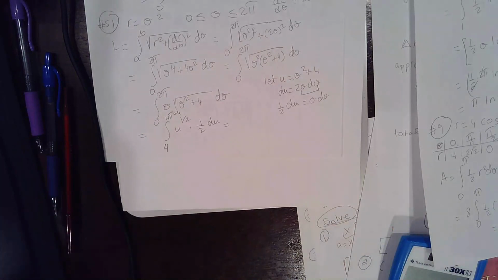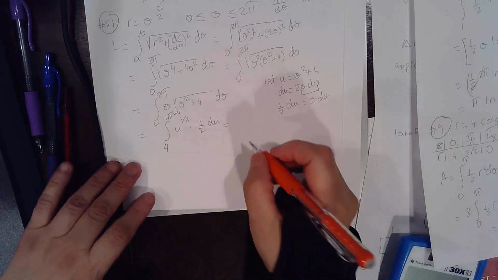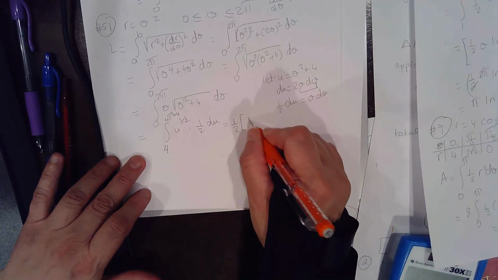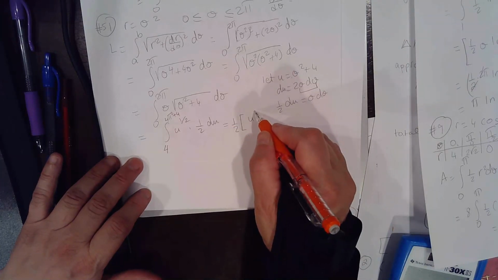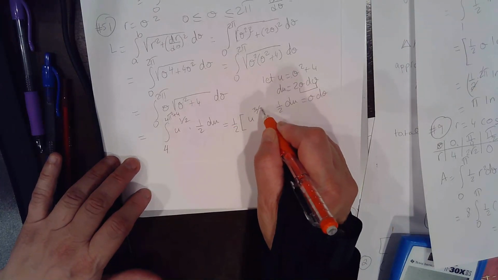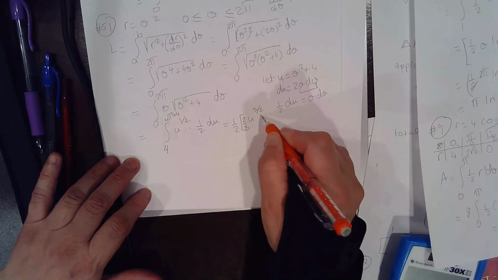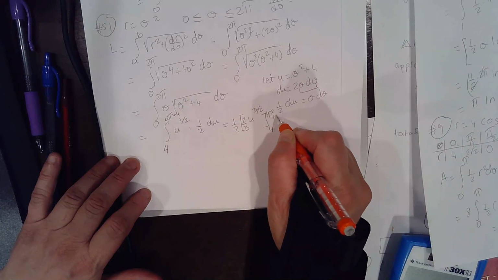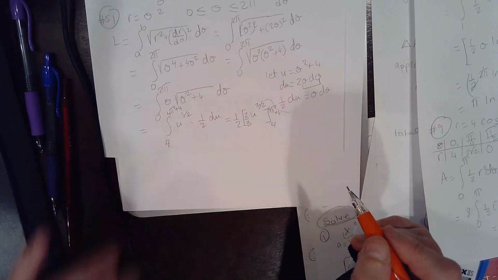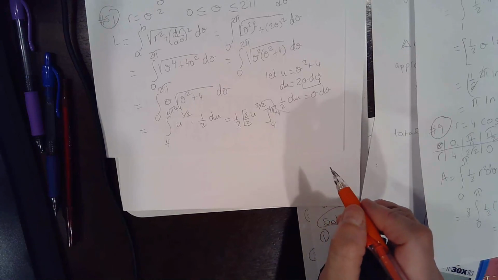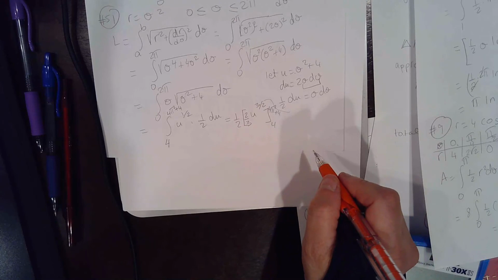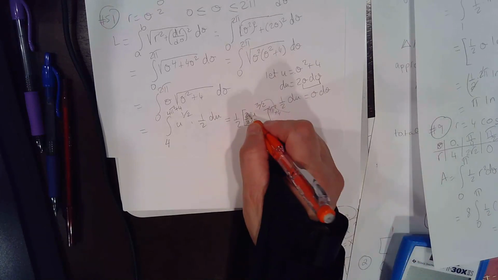And now you can easily integrate this, right? What does that give us? That's 1/2, you can pull it out. 1/2 plus 1, that's u to the 3/2 divided by 3/2, multiplied by 2/3, from 4 to 4 pi squared plus 4. You can pull out the 2/3. 1/2 and 2/3, so the 2s cancel out.